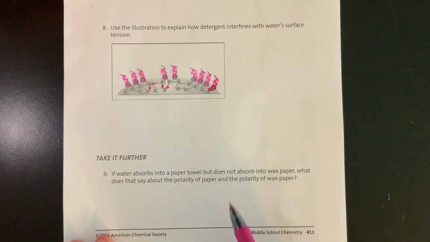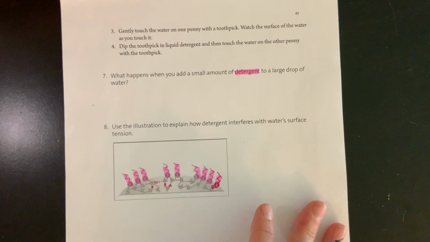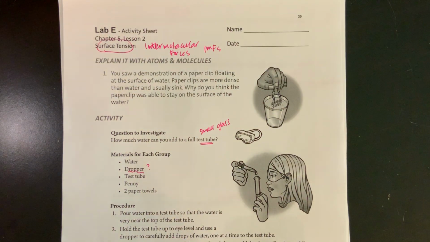And then there's a question just to kind of get you thinking. Water soaks into paper towels but not wax paper. Why? What's alike? What's different there? So on this, if you have questions, make sure you start this lab early so you can bring questions to your instructor during the week. All right, so have some fun watching the surface tension and maybe even playing with it a little bit at home.